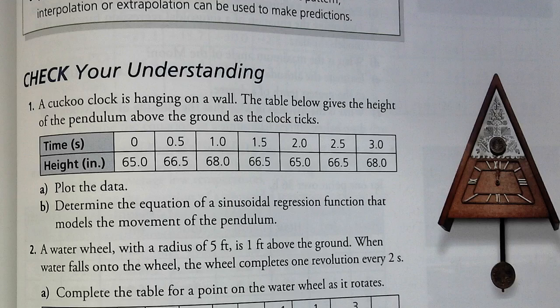Welcome to the solutions video for homework assignment 3.08 number 1. The homework is questions 1, 2, and 3 from section 8.5 of the textbook. We have a cuckoo clock hanging on a wall, and we need to plot the data and determine the equation of a sinusoidal regression function that models the movement of the pendulum.